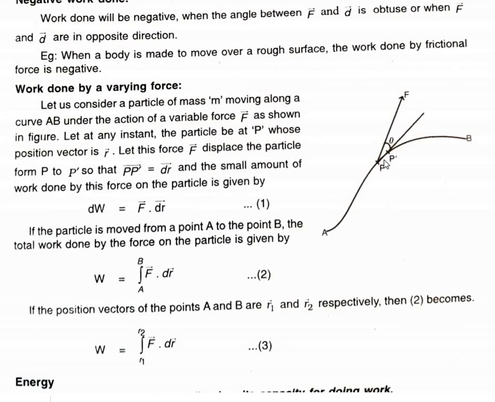Let us take it as dr. So the small amount of work done to displace a particle from P to P dash is given by dW equal to F dot dr. So the total work done to move a particle from A to B is the integral from A to B of F dot dr. Suppose R1 and R2 are the position vectors of A and B, we can write the work done as the integral from R1 to R2 of F dot dr.